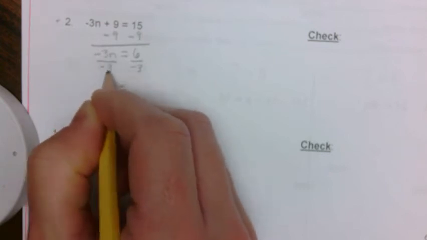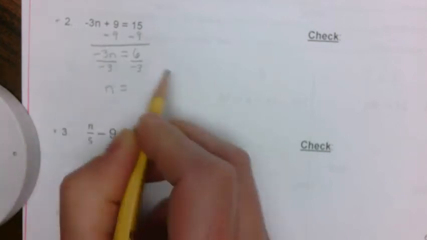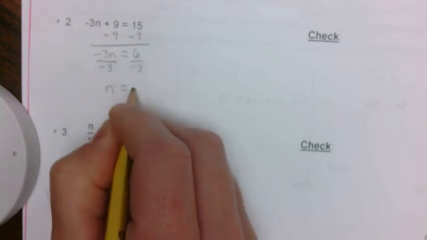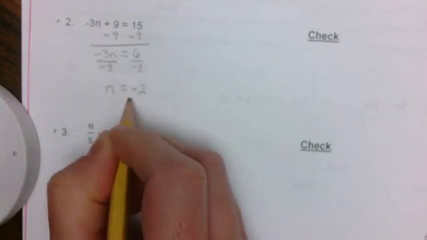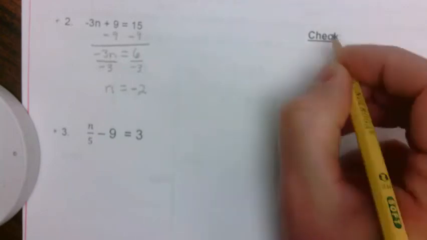Negative 3n divided by negative 3 is positive 1n. On the right, 6 divided by negative 3 is negative 2. So I think n is negative 2. I'll make sure by doing my check.